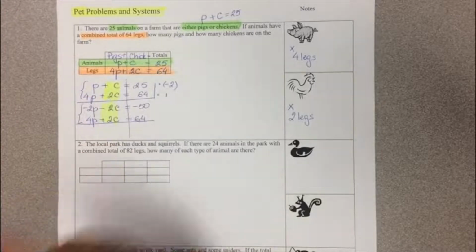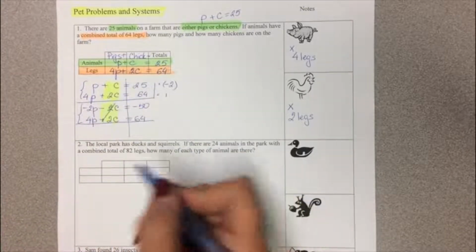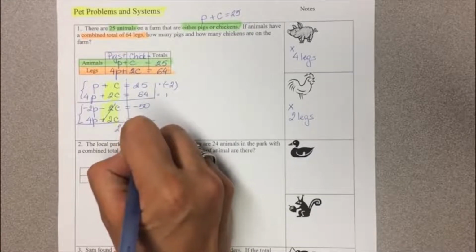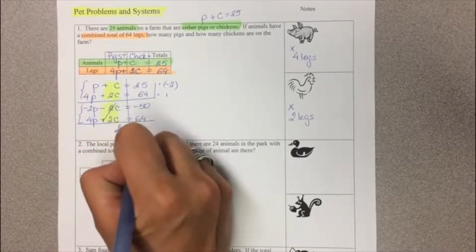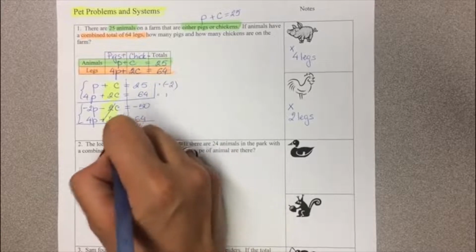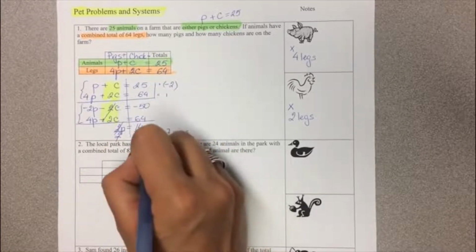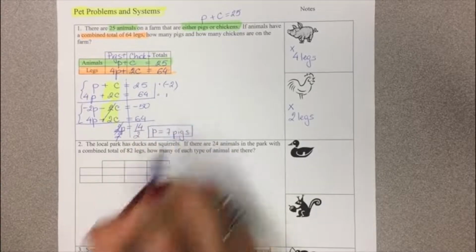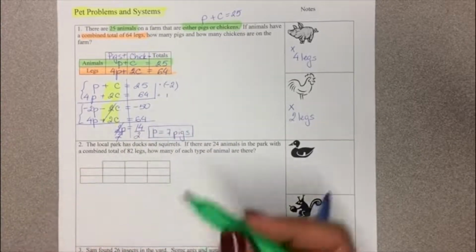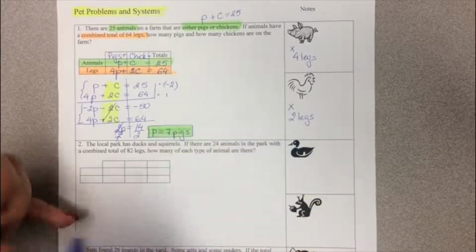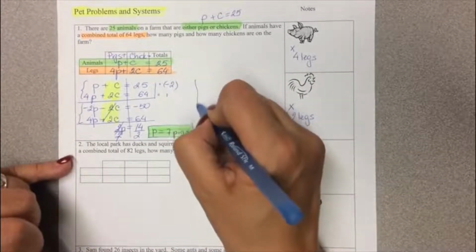-2c plus 2c will be 0, and then combining the equations in the system, 2p will equal 14. Dividing by 2, we'll have p equals 7. That is the number of pigs. So now we can say that on the farm there are 7 pigs. Out of the 25 total, how many chickens would that be?